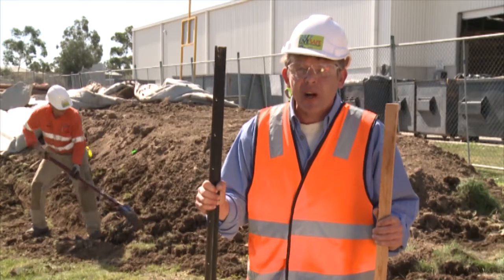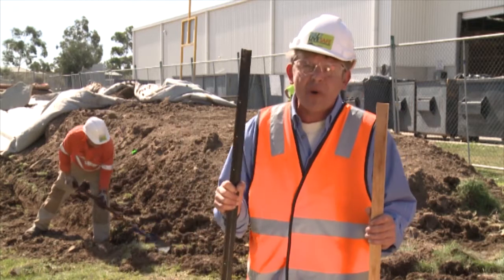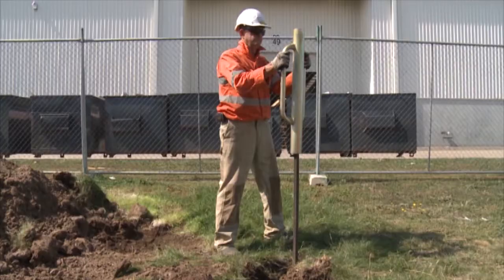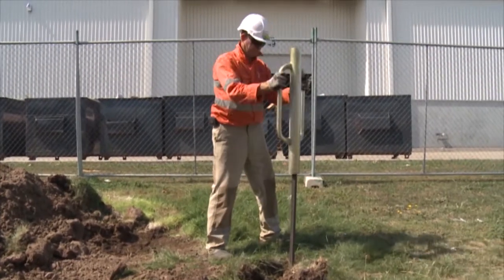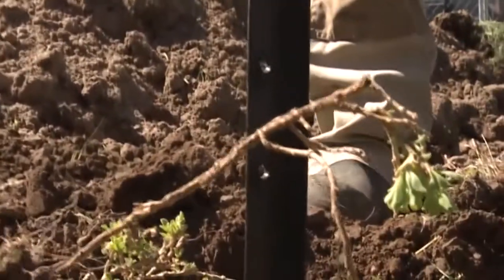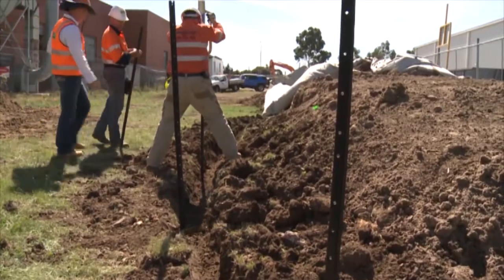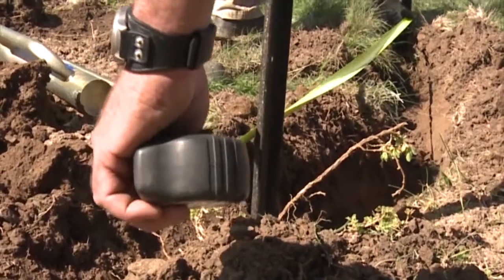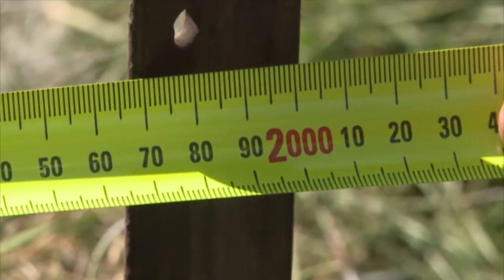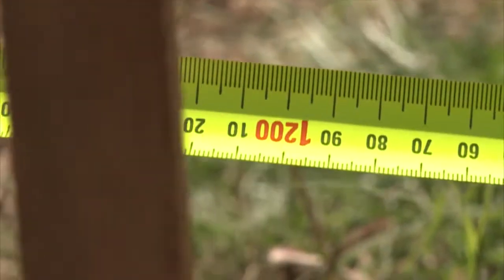The fence can be constructed using steel star pickets or 38 millimeter wooden posts. Both of these must be 1500 millimeters long and driven 600 millimeters into the ground on the downslope side of the trench. Steel star pickets should be spaced no more than 2 meters apart, and wooden posts should be spaced closer at 1.2 meter intervals.